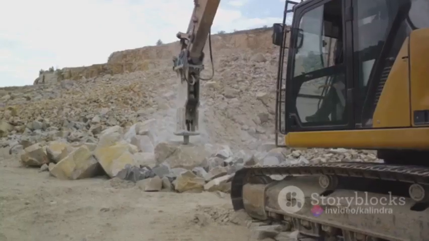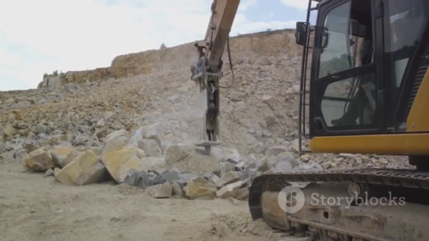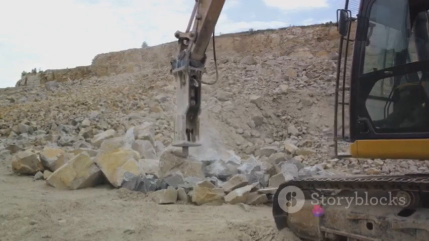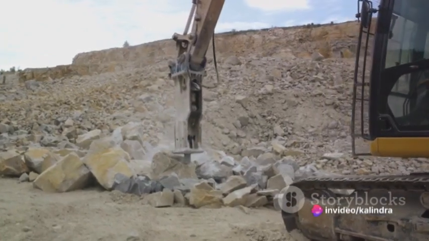The aggregate impact value test, following the Indian standard IS 2386 Part 4 from 1963, involves an impact testing machine and a hammer weighing between 13.5 to 14 kilograms. The hammer, falling from a height of 380 millimeters, strikes a sample of aggregate that has passed through a 14 millimeter sieve and retained on a 10 millimeter sieve.